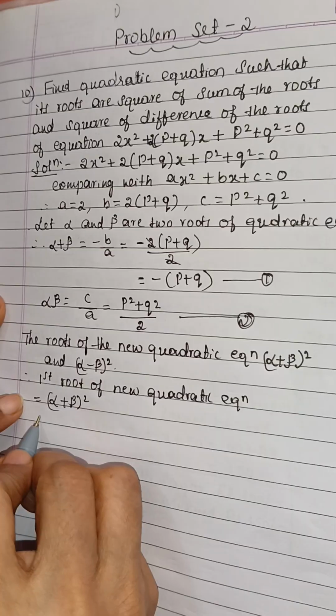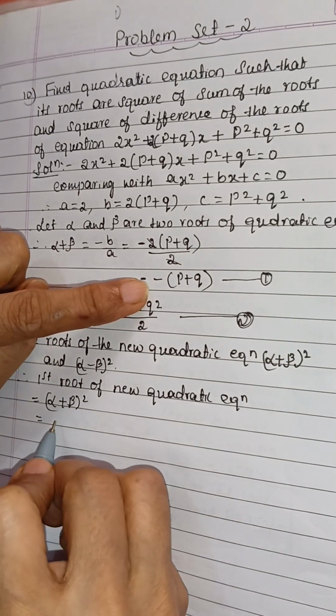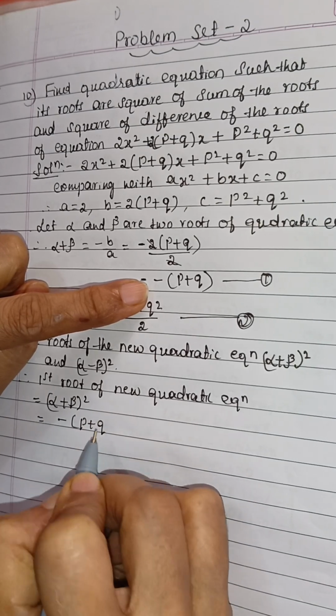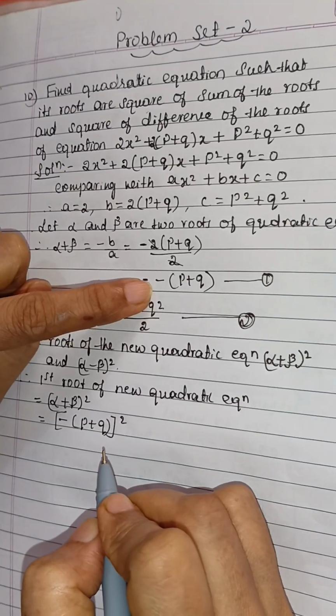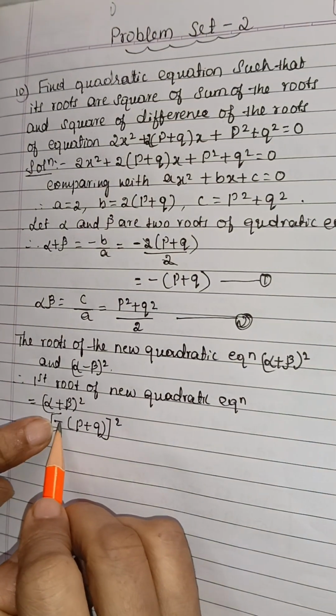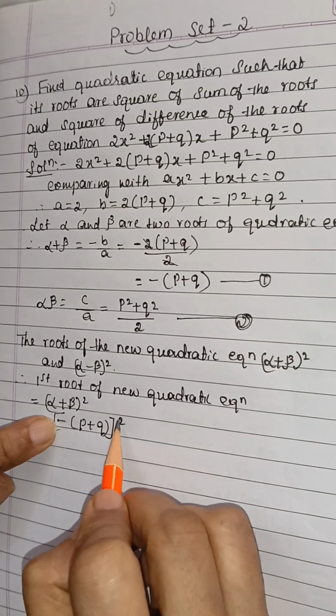Okay, that we have to find out. Here, what is alpha plus beta? Minus (p plus q), that whole square. Here this minus means, see here nothing is there, means 1, that is square.